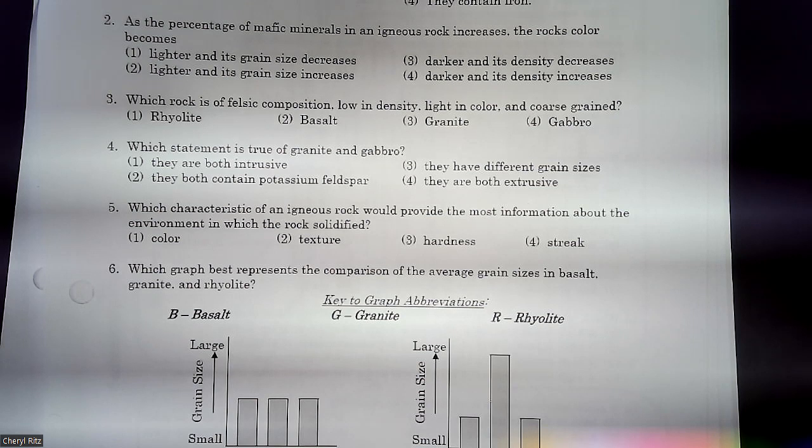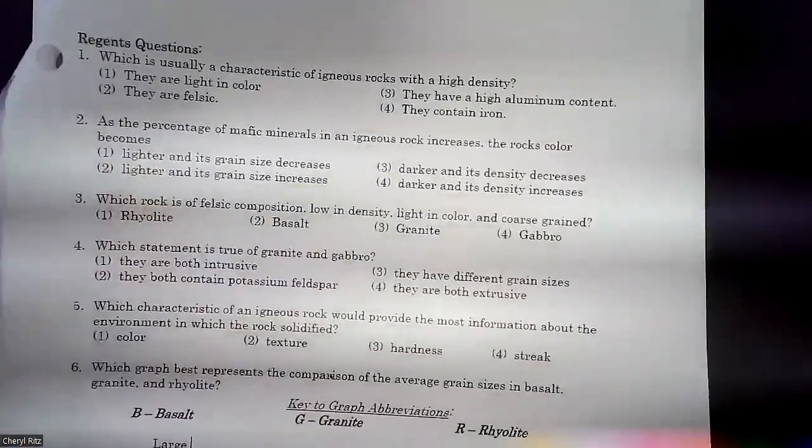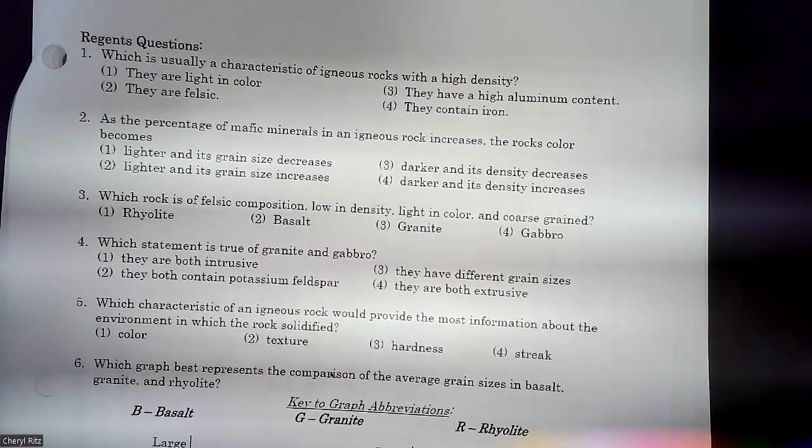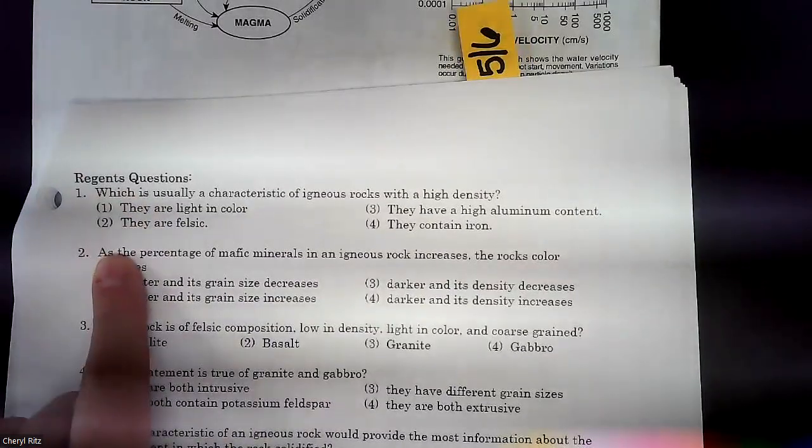All right, that was about 5 minutes. Hopefully you were able to get through what I was asking you to do. So we'll start with question 1: if you have a high density mineral, what other characteristic is usually true? What did you get for that, guys? You picked 2.